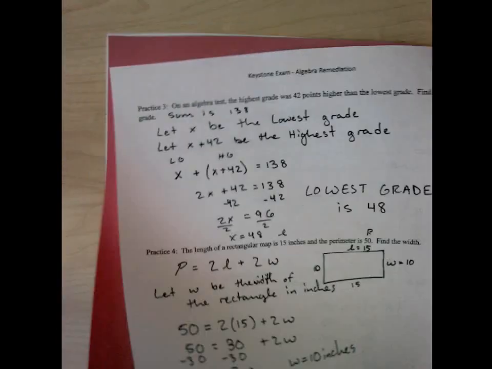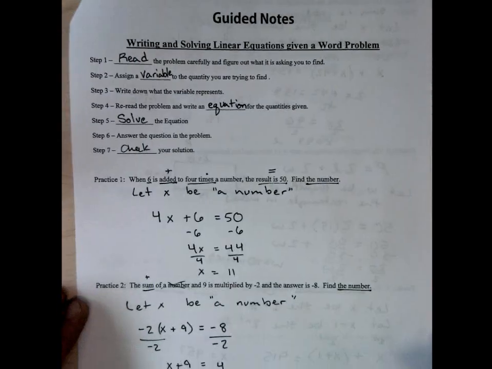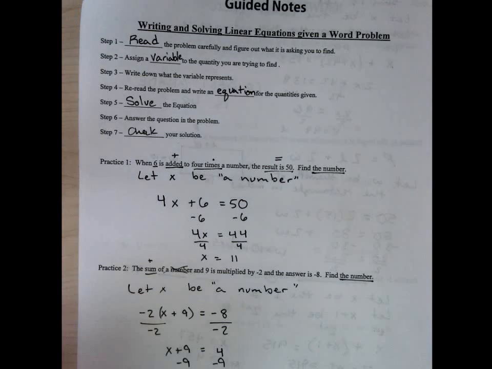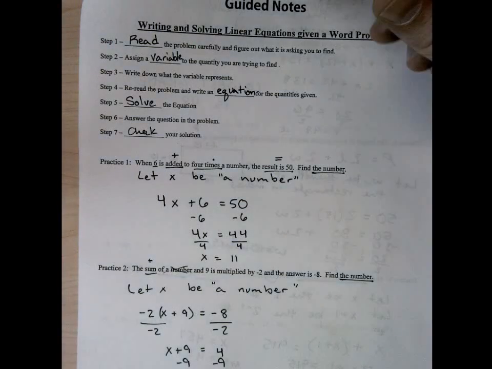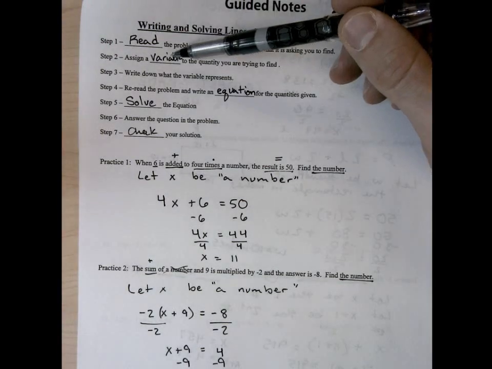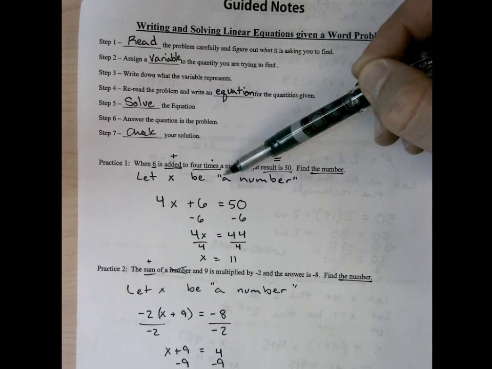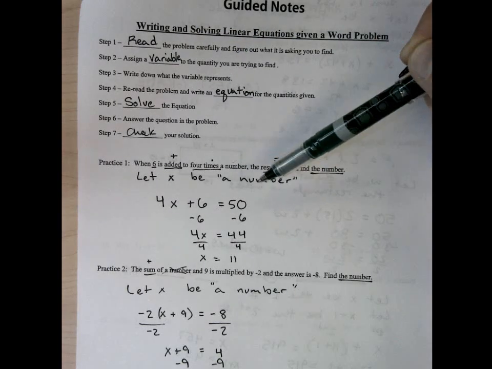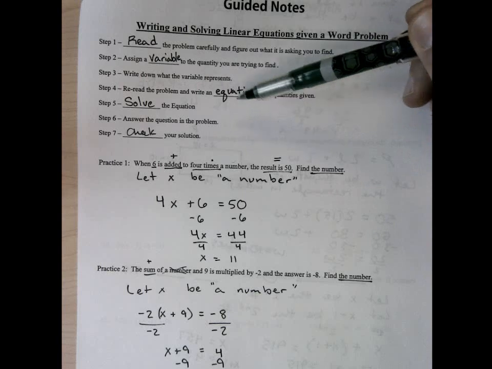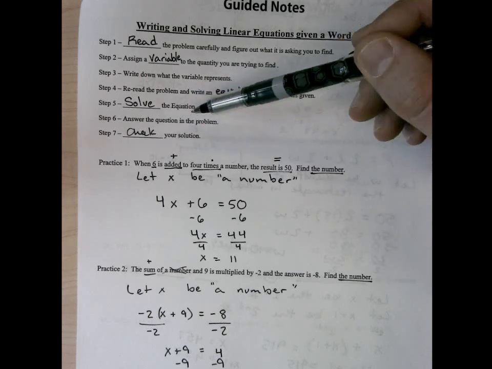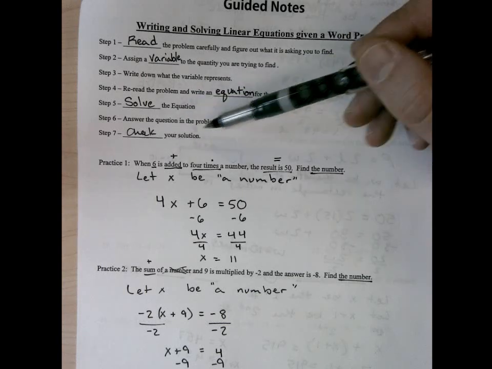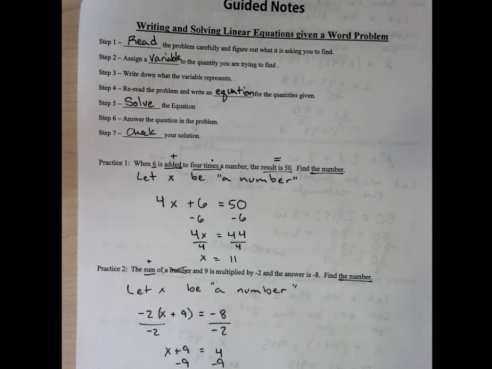Just remember these steps in identifying in word problems how to write and solve linear equations, or just equations in general. We want to read the problem. We want to assign a variable. We want to write down what the variable represents. So we let x be a number in this first problem, and so on. We reread the problem and wrote an equation. We solved the equation, answered the question, and then checked our solution at the very end to make sure it worked. If you follow these steps every single time, it should really alleviate a lot of stress and a lot of problems that you may see in the future.